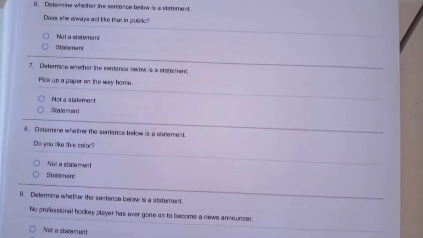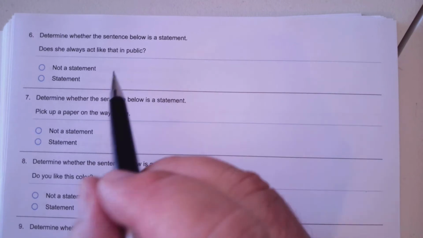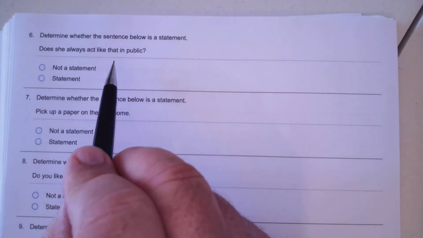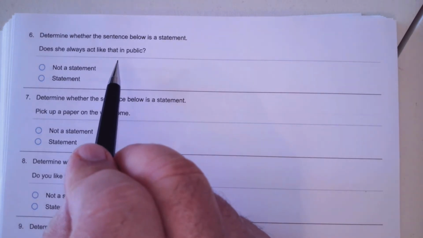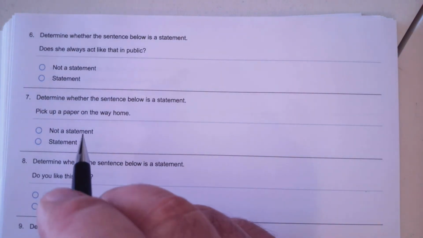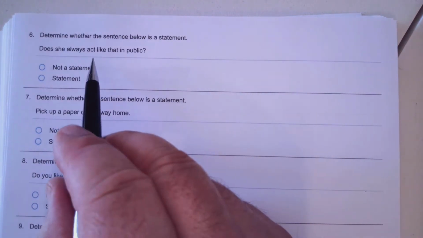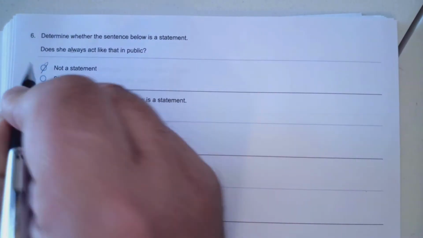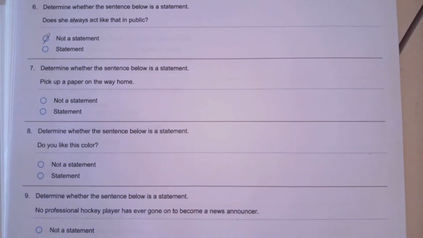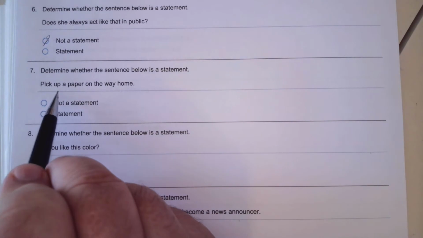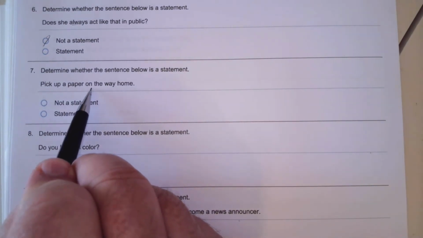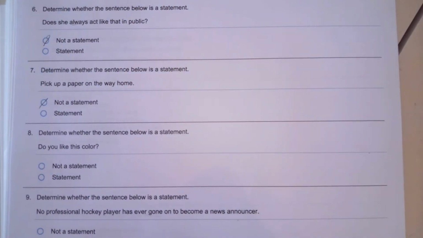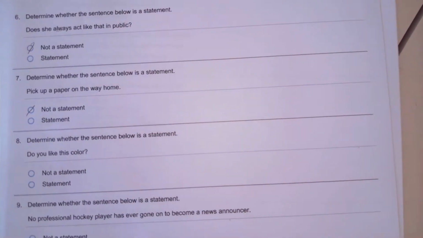All right, number 6. Determine whether it is a statement. Does she always act like that in public? Is that an opinion? No, you can't prove if she always acts that way. So it's not a statement. Determine the statement. Pick up a paper on the way home. It's not a statement because you can't prove true or false.